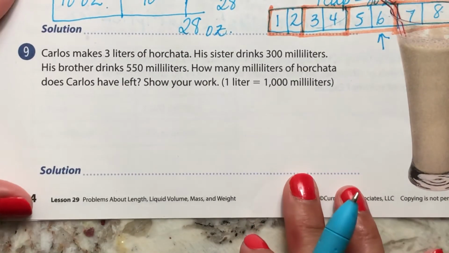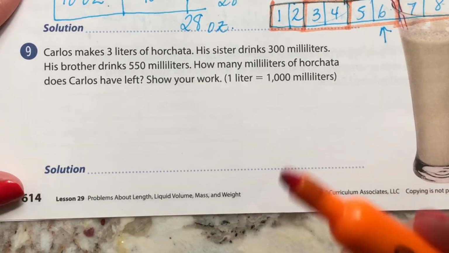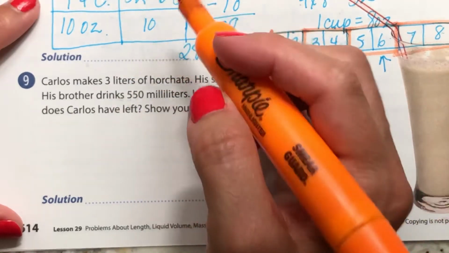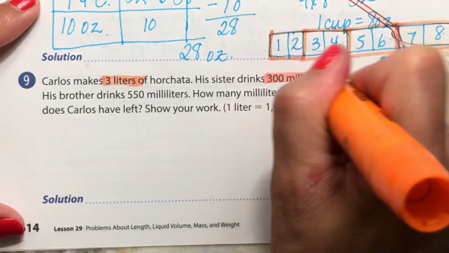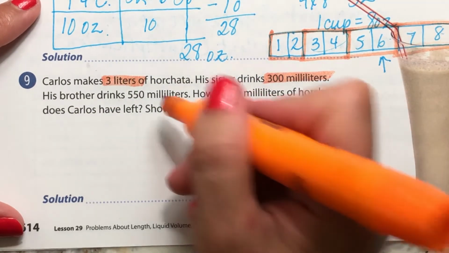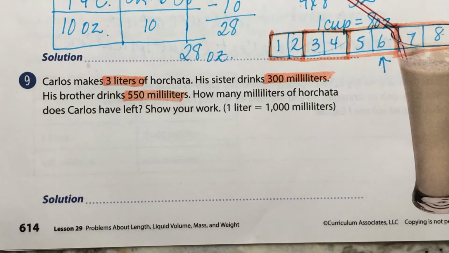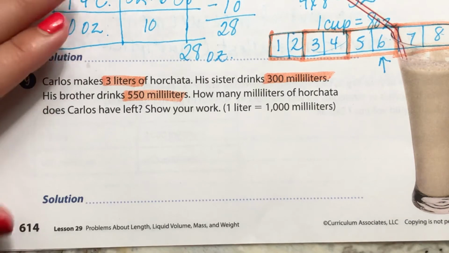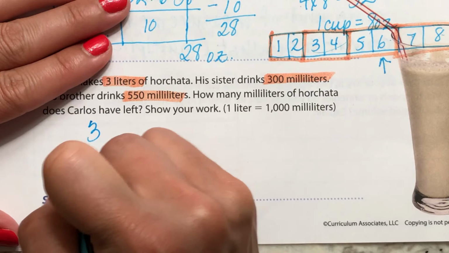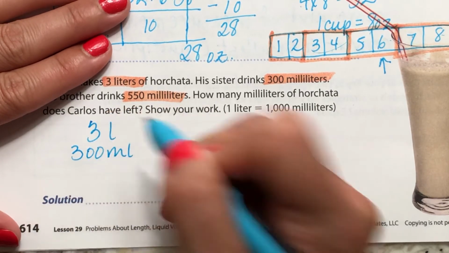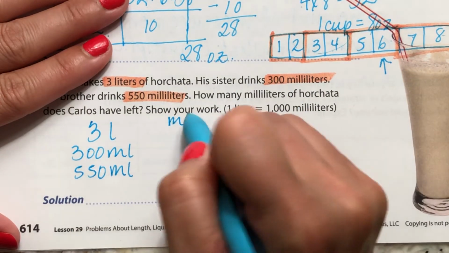And moving on to our final example, number 9. This problem says, Carlos makes 3 liters of horchata. His sister drinks 300 milliliters, and his brother drinks 550 milliliters. How many milliliters of horchata does Carlos have left? Show your work. So our original is 3 liters, 300 milliliters, and 550 milliliters. And we're going to convert them all to milliliters.